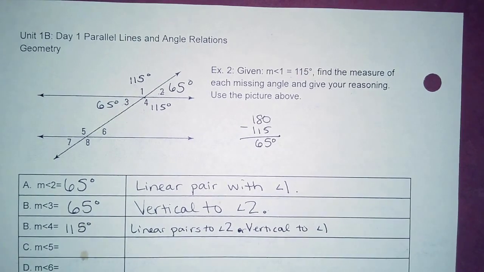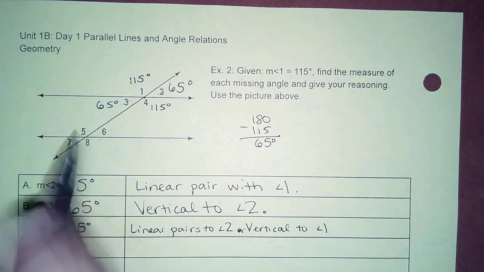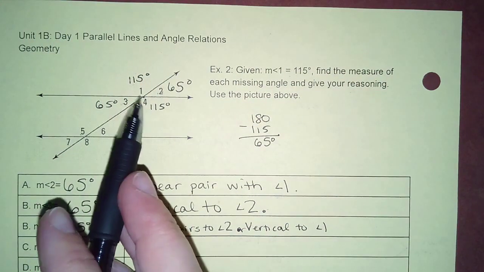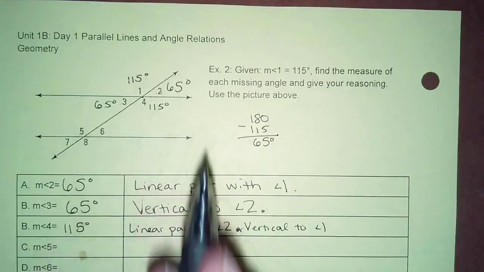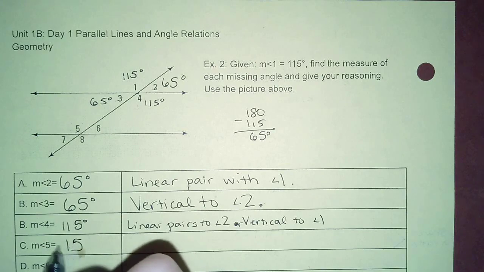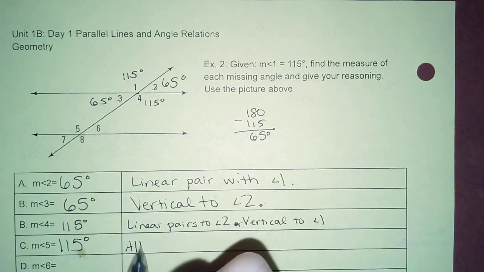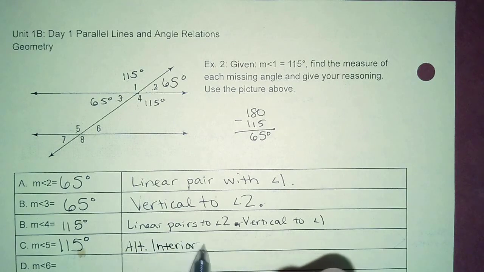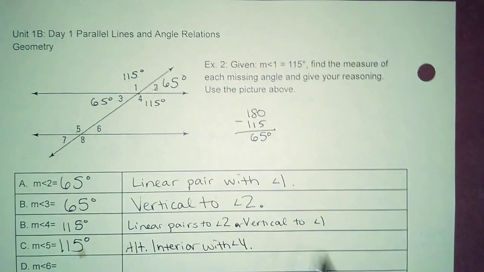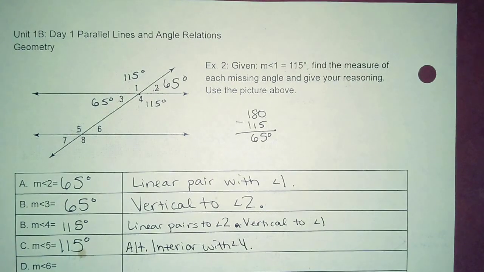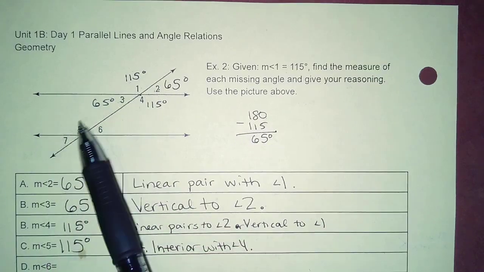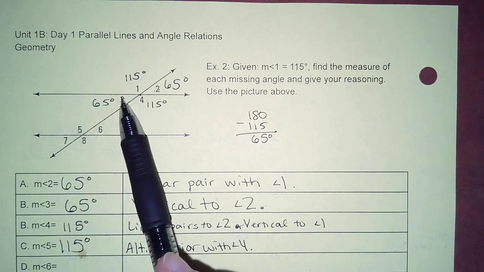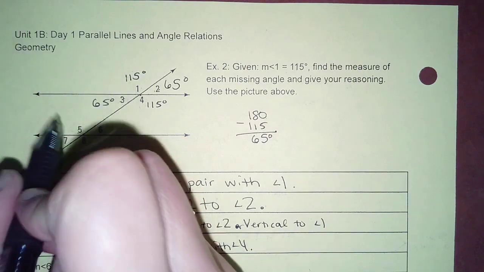Now angle 5. Angle 5 is here. I have a few different ways I could do this. Angles 4 and 5 are congruent because they're on opposite sides of the transversal, interior. So angle 5 is 115 degrees because it is alternate interior with angle 4. I could say that it is corresponding to angle 1. I could say that it is consecutive interior with angle 3. That's why I was able to do that subtraction. Got a lot of options.